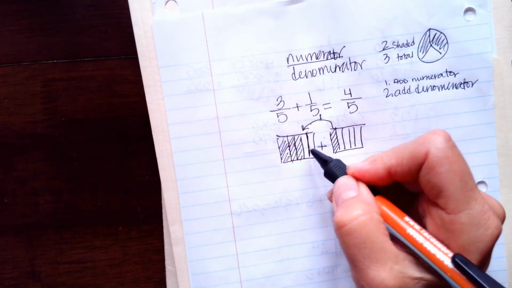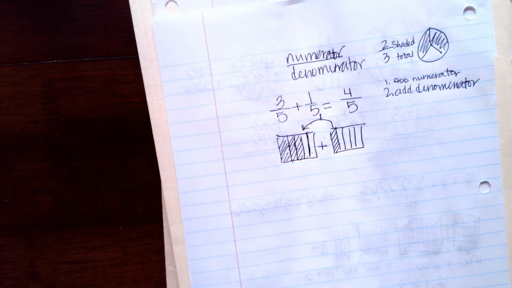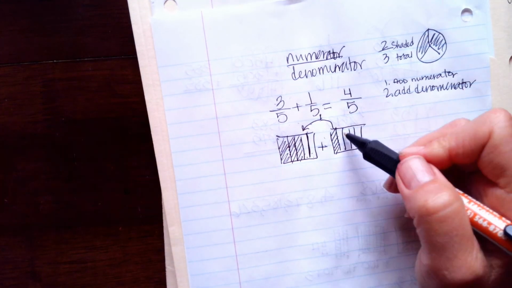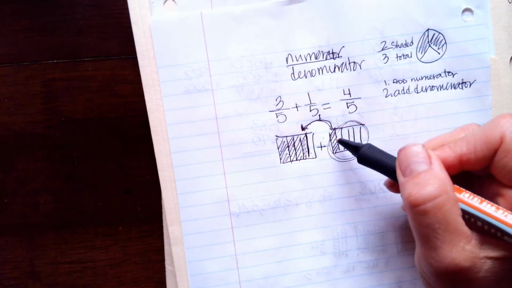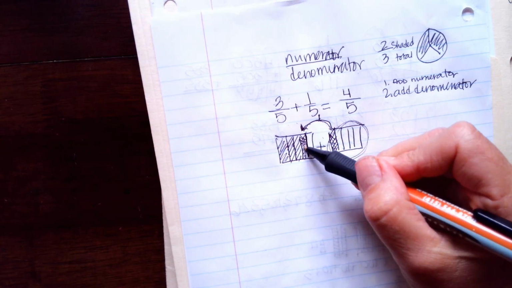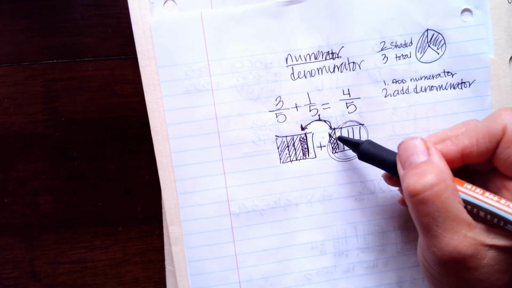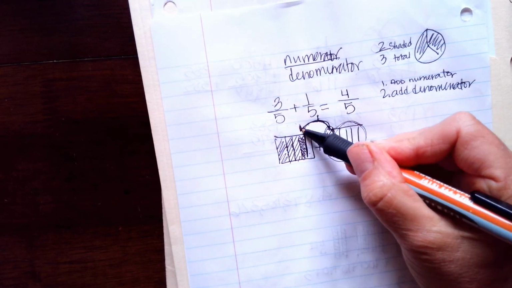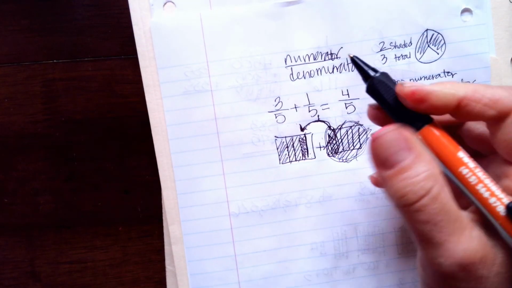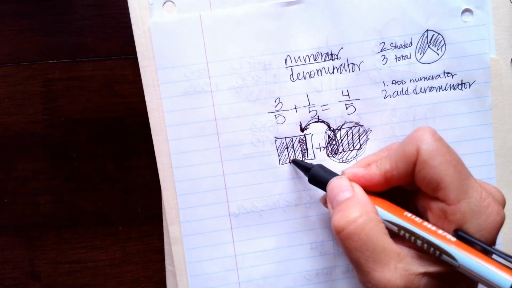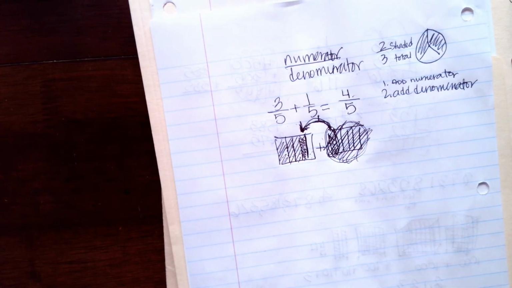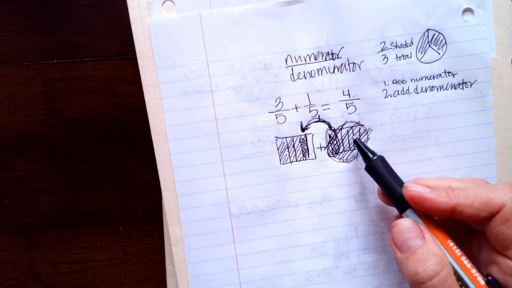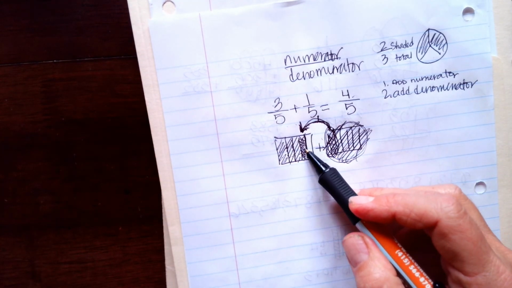I still have 2 bars that I can use. So do I need this whole other piece, or can I squish that right into here? So basically what I'm doing is I'm taking this right here and I'm putting it here. So we're getting rid of this bar and we're making it be 1, 2, 3, 4 pieces out of 5. So that's why we don't add these together, because we can fit this into our model right here.